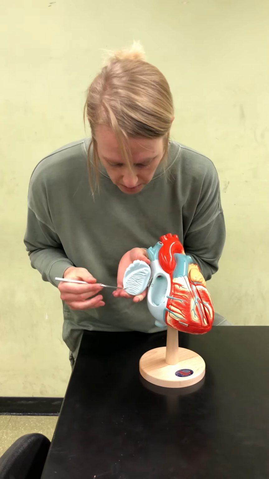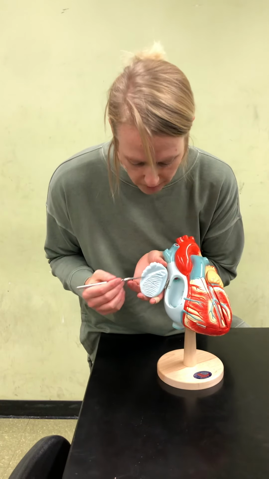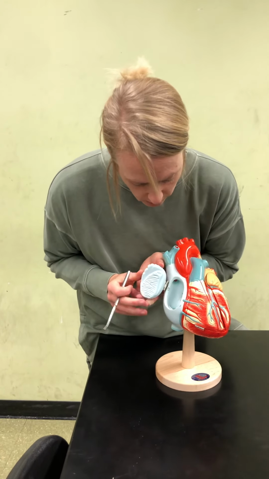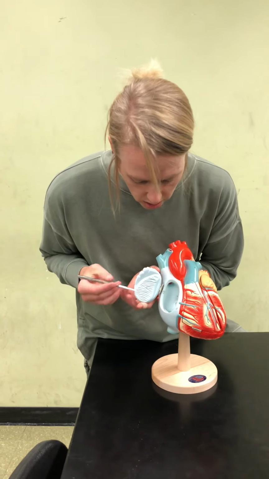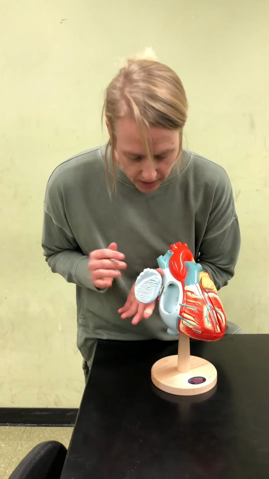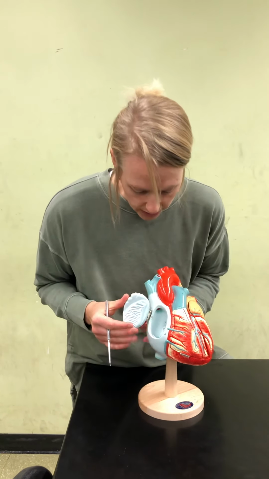As this muscle terminates, we have this structure called the crista terminalis, right? Where it then will smooth out on that atrial wall. And then this pectinate muscle will actually be more so on the anterior superior portion of the atrium.